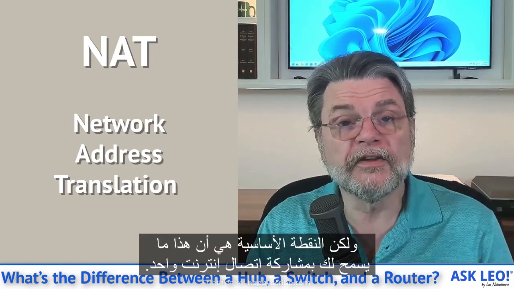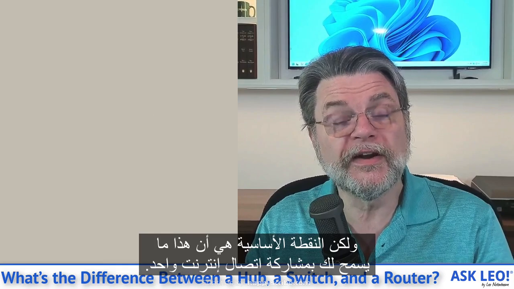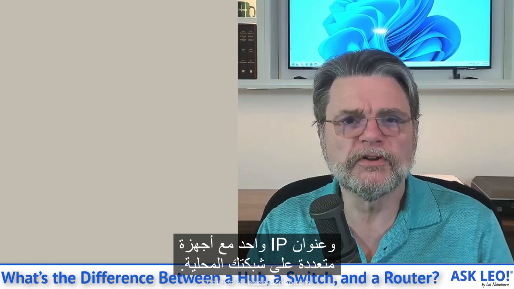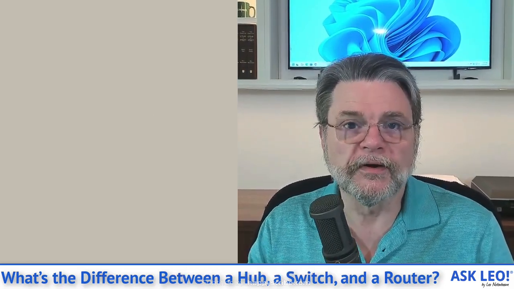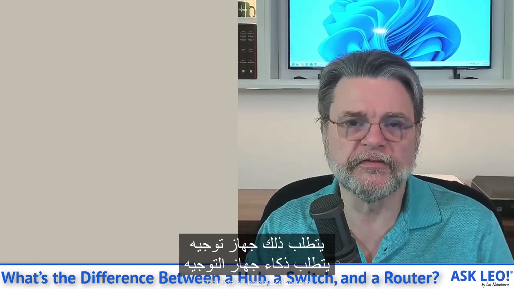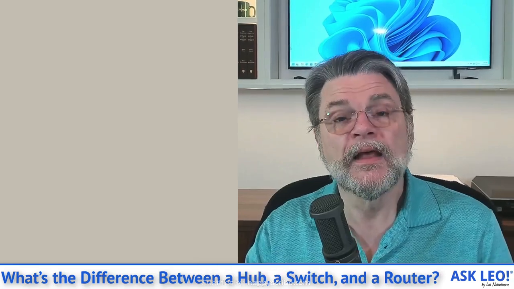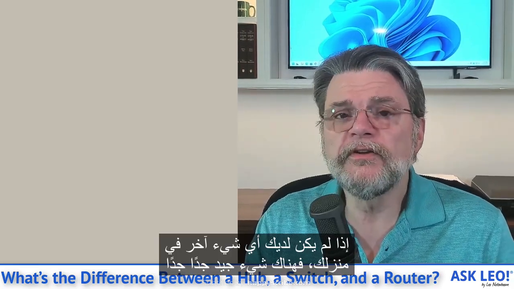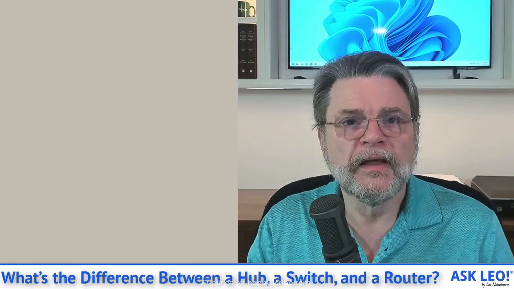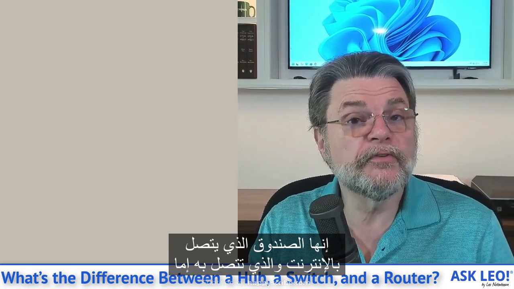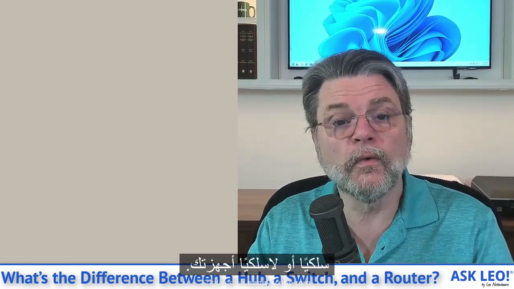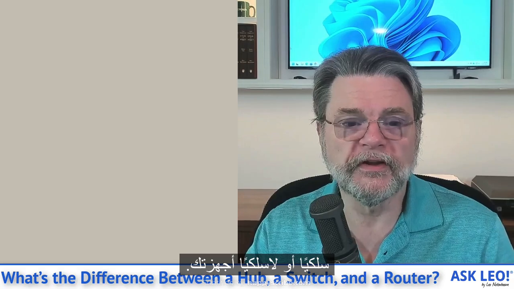But the bottom line is it's what allows you to share a single internet connection and a single IP address with multiple devices on your local network. That requires the intelligence of a router in order to make that happen. If you have nothing else in your home, there's a really, really good chance you have a router. It's the box that's connected up to your internet and to which you connect either wired or wirelessly your machines.